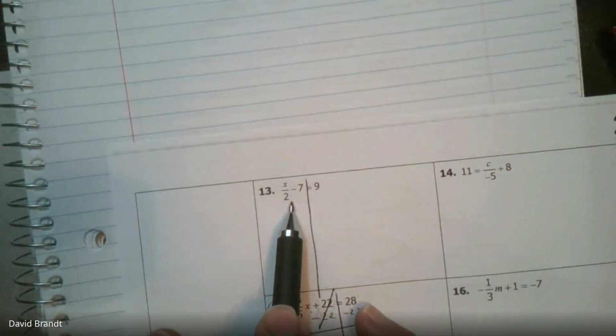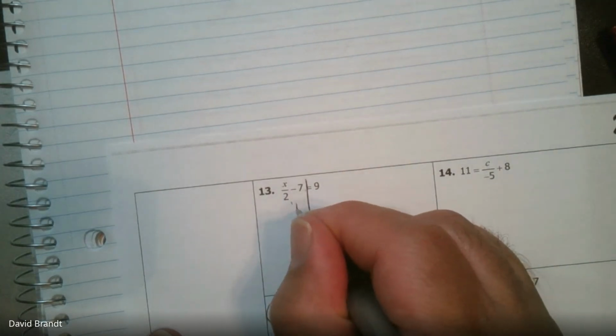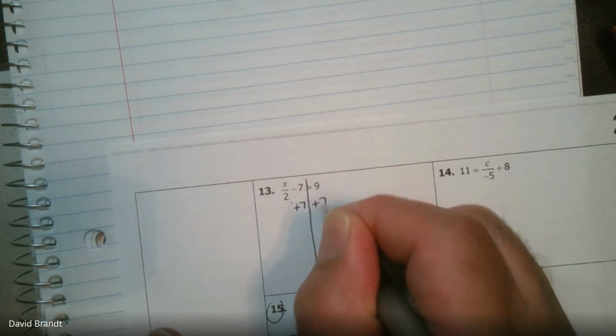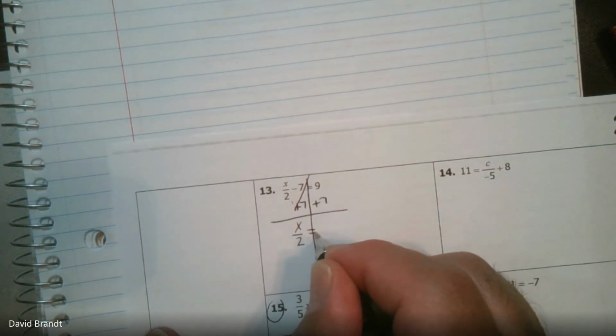What moves first on number 13? The 7 or the 2? It's the 7. That's a minus 7, so you add 7. Cancel the 7s. What do you bring down? You bring down x over 2.